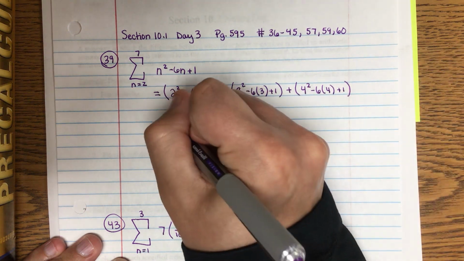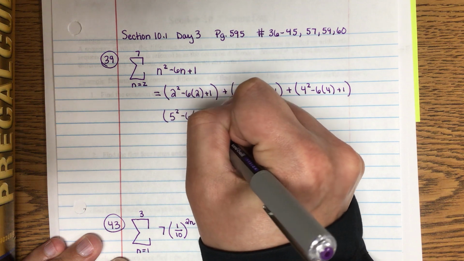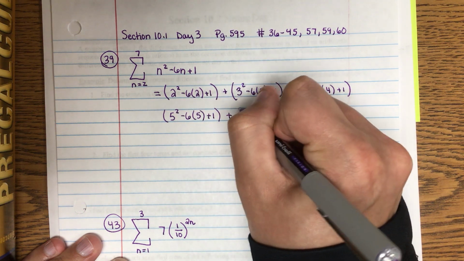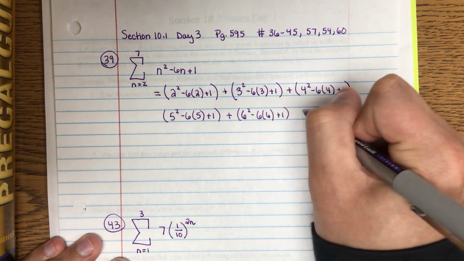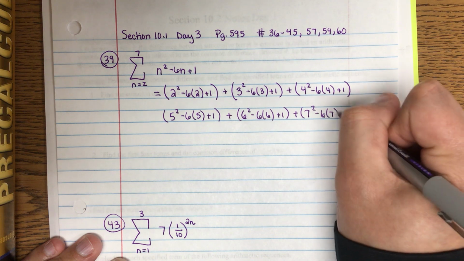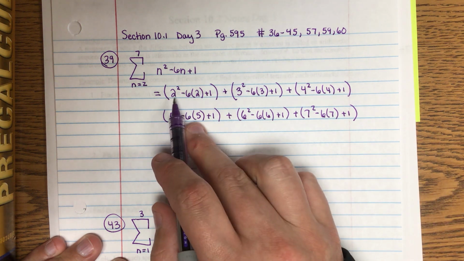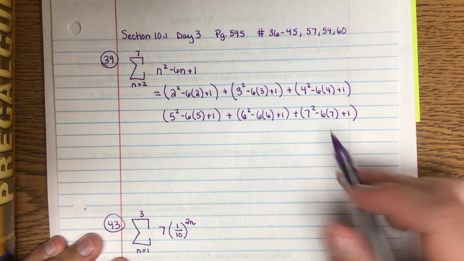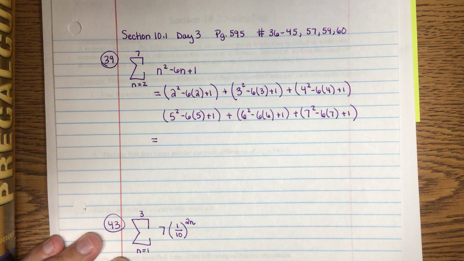And then I would do that again for 5. And then 6. And then I would end at 7. There it is. Okay, so I add all of those together. And from there, I have to basically find them all first before I can add them together, which is the painful part.